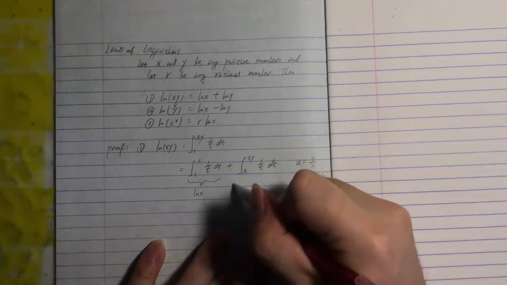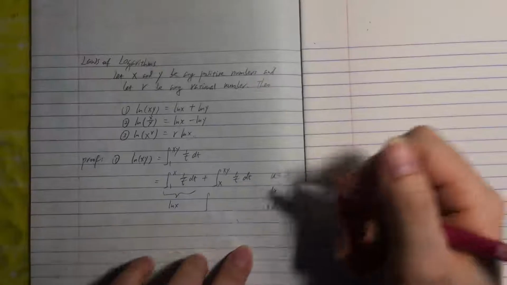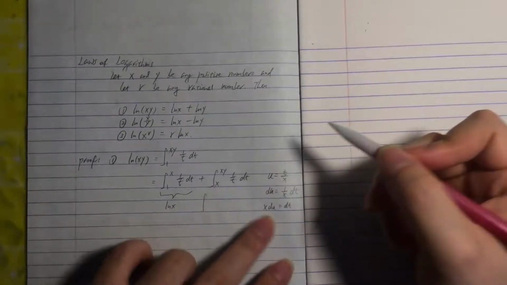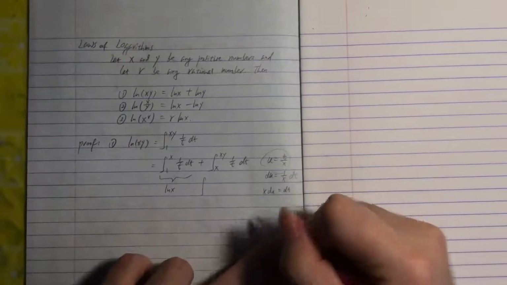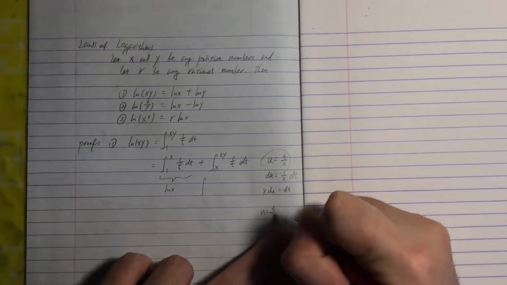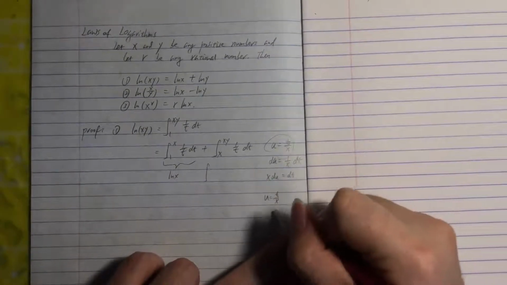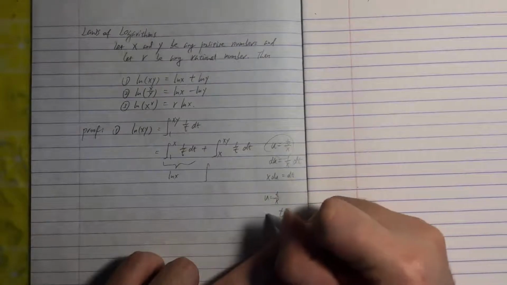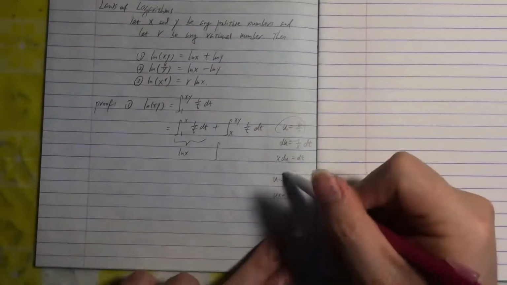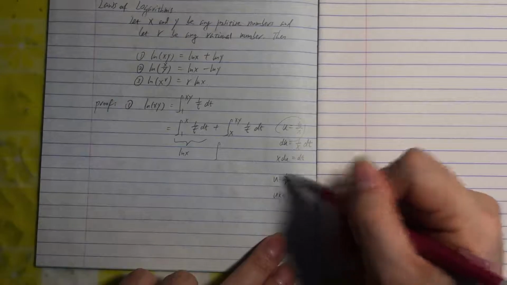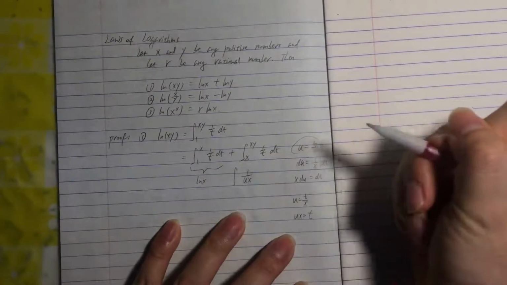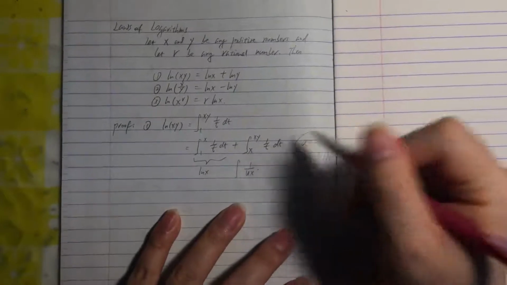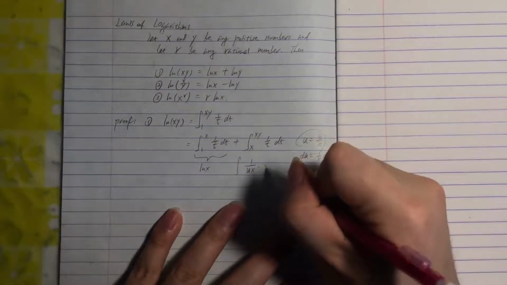Now, if I plug in, what's t here? For t, I can solve the equation for t from here. u equal to t over x. If I multiply both sides by x, t equal to ux. So I get 1 over ux times dt. dt is x du.